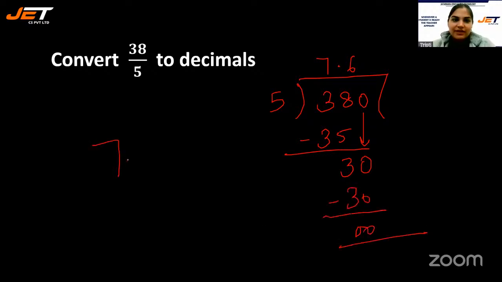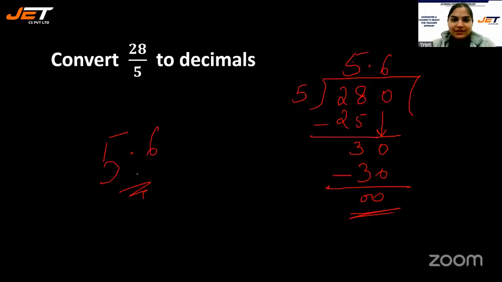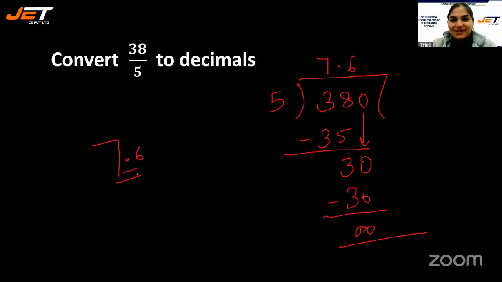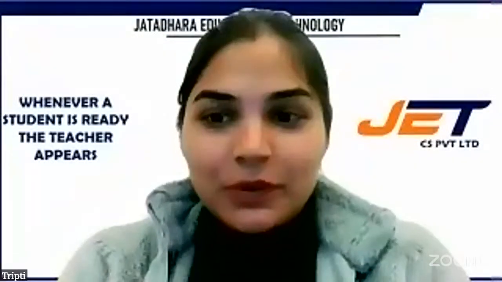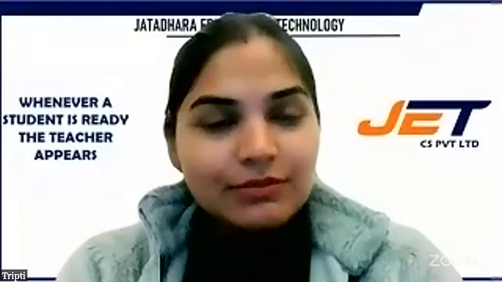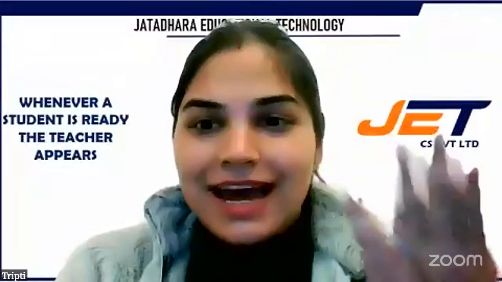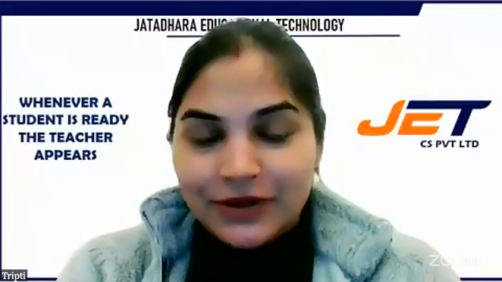So this is 7.6. 4.6, 5.6, and 7.6. So a coincidence, yeah. That's how you have to convert a fraction into decimal. You just have to divide and you're all done.